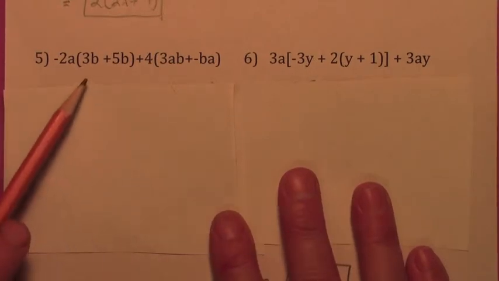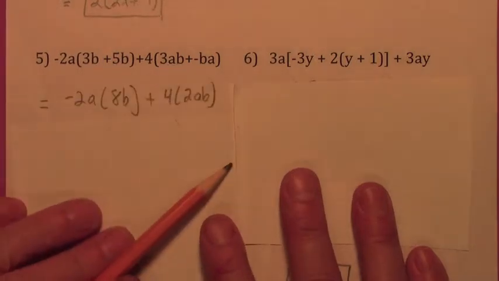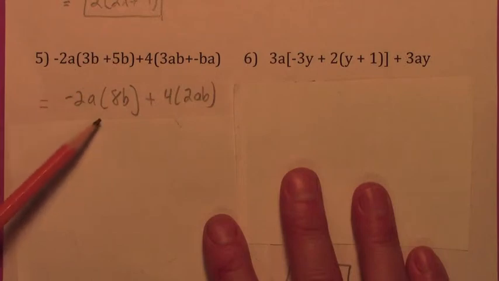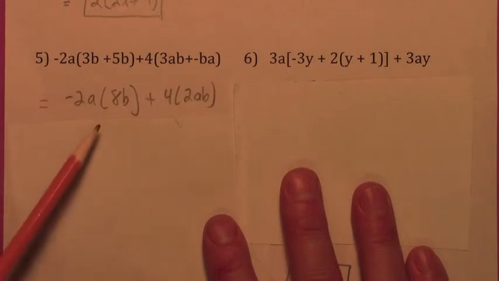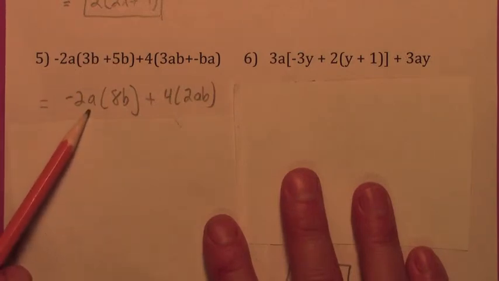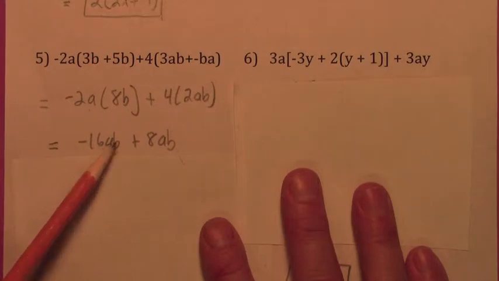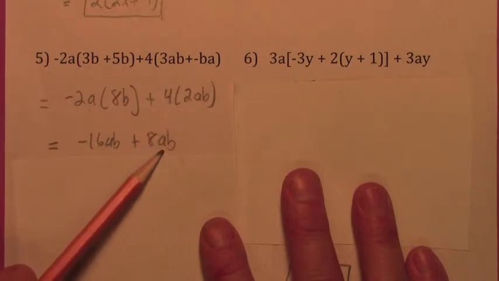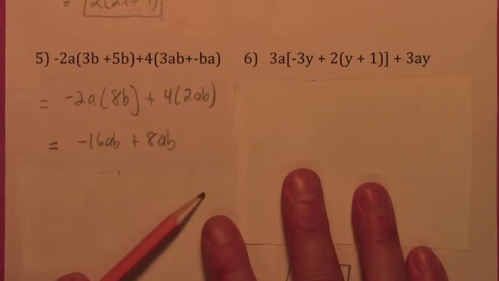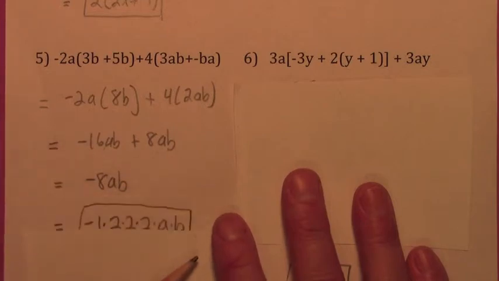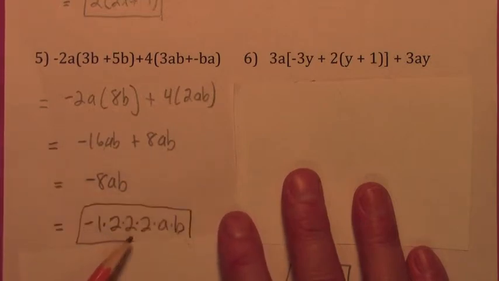Now on the first one, did you recognize that these are like terms inside of here, and so are these? So that would be a good first step. In fact, once you do that, you realize that you don't have to use the distributive law at all on number 5. This is just -2a times 8b, which is just -16ab. And here this is 4 times 2ab, which is just 8ab. Final answer is -8ab, but it does say to factor, so I'd write it as -1 times 2 times 2 times 2 times a times b.